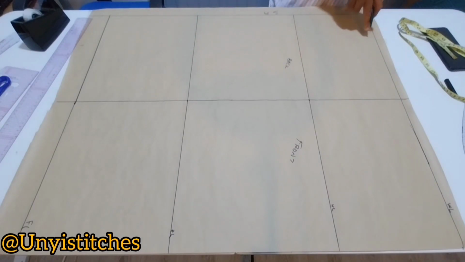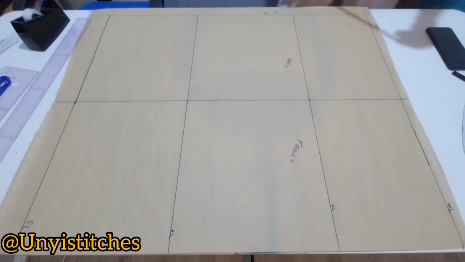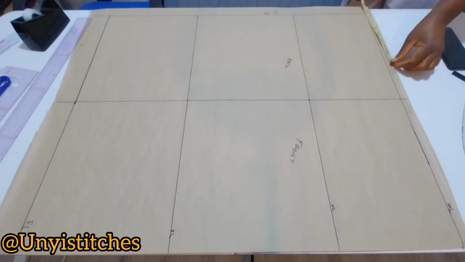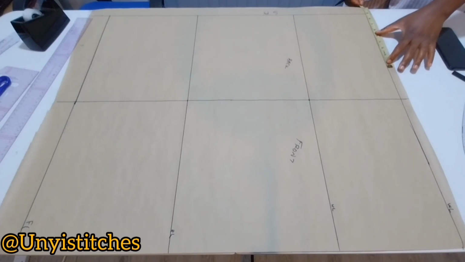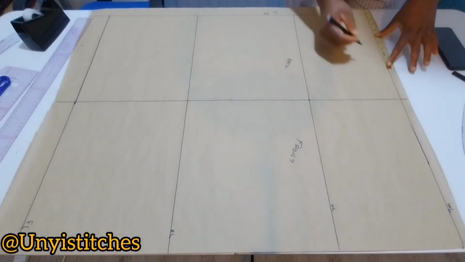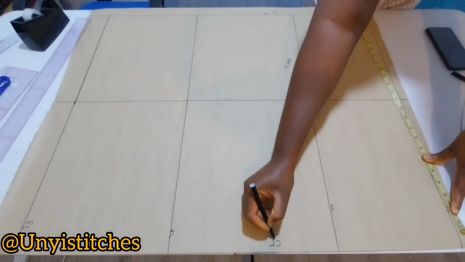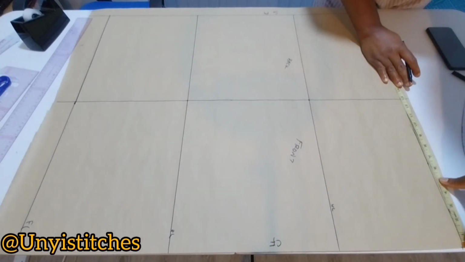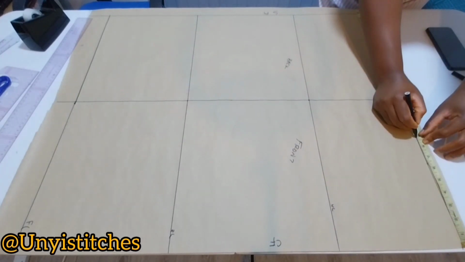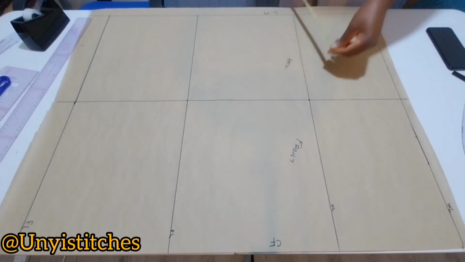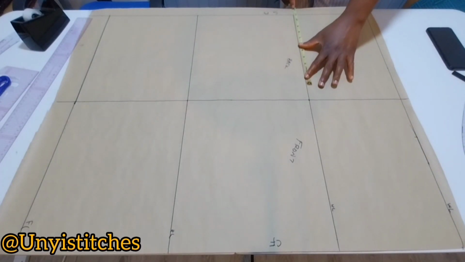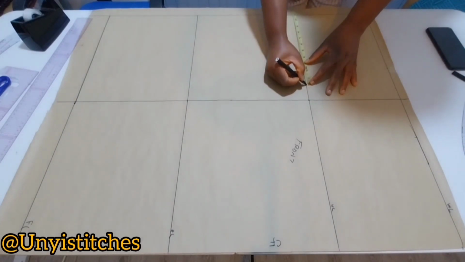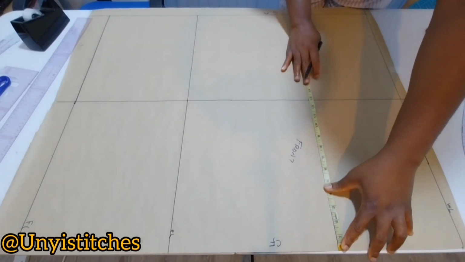So now let's go ahead and mark all our horizontal measurements. I will start with the waist measurement, divide by 4 plus my 1 inch dart. I'll mark it for both my front and my back pattern. Mind you, all my measurements start from my center, that is from the center back and also from my center front. The next one, I will mark my hip measurement, divide by 4 on both front and my back pattern.